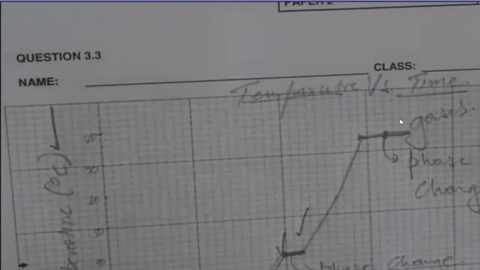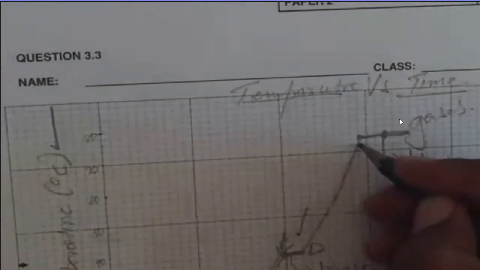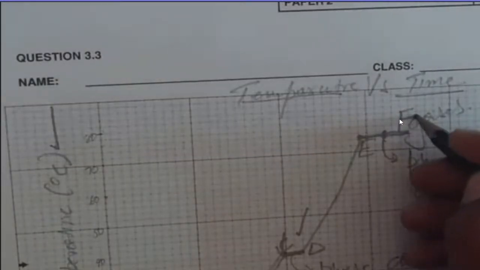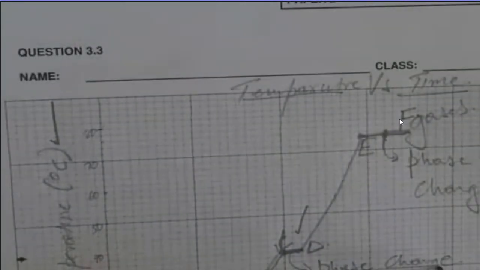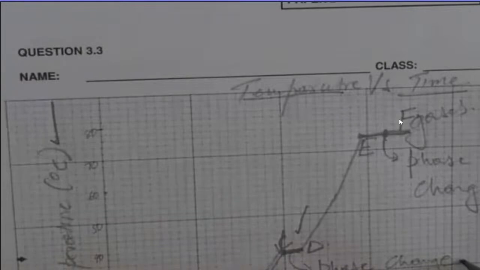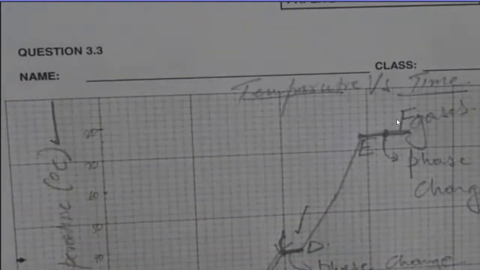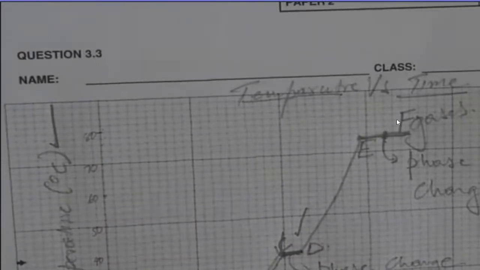Phase change. So you go back to your notes and you must be able to label, because sometimes in exams they'll ask you to label from A to B, or maybe B to C, C to D, D to E, and E to F. So we need to be careful with that one. They can ask you to label C to D. What will be C to D? It must be a phase change. Which phase? Is it liquid? Is it solid? Is it gas? So you need to go back and check those phase changes.